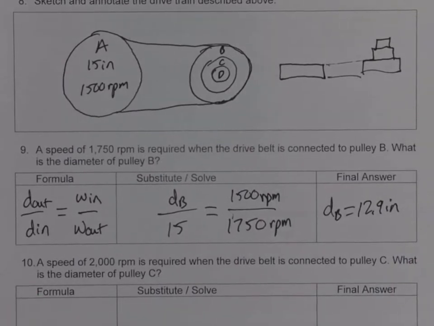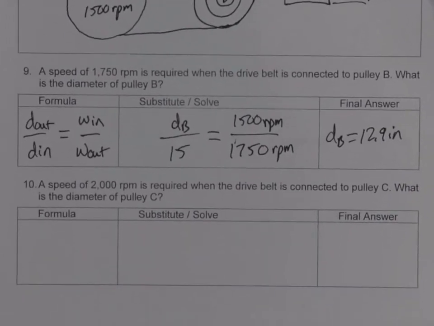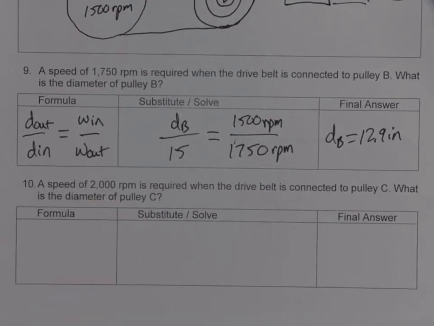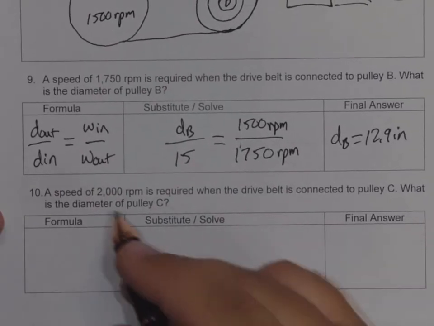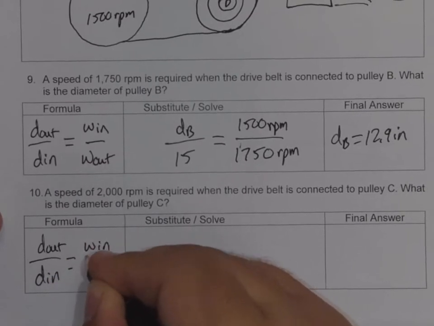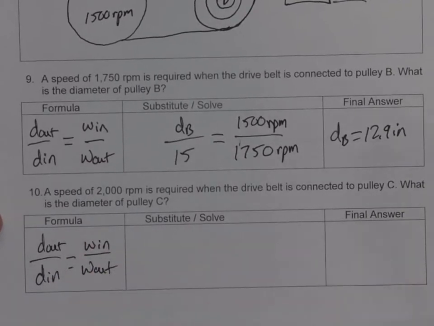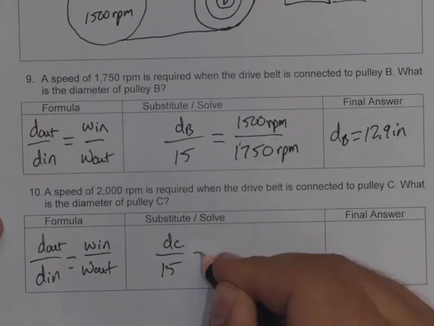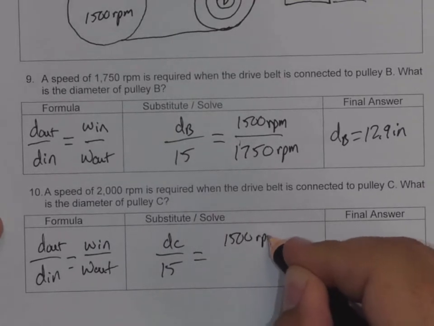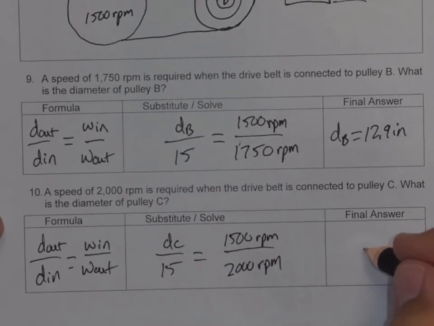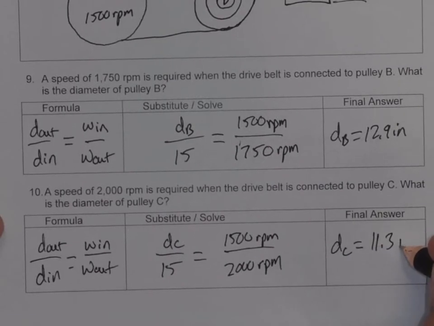Okay? Now the next 2 problems are going to follow the same kind of formula. They're going to tell us now pulley C is going to turn at 2,000 RPMs, and they want to know what's the diameter of pulley C. So this is the same kind of problem as what we did there. Different numbers, different pulley. Doesn't mean we're changing our steps. So diameter C over 15, 1500 RPM over 2000. And what we're going to end up having is the diameter for C is going to be 11.3 inches.